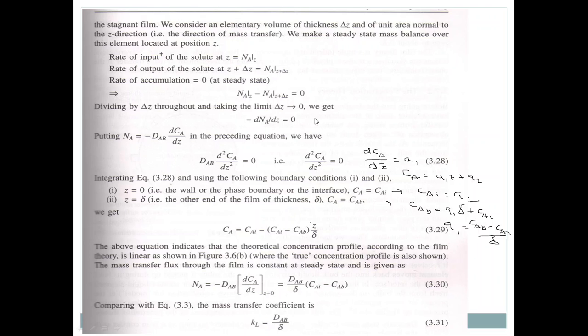This type of thing we have already seen in your heat transfer course, in discussing heat conduction. That was dT/dz, in this case dN_A/dz. Now if I put N_A equal to minus D_AB dC_A/dz, again I am neglecting the bulk term, as per the assumption, then dN_A/dz gives D_AB d²C_A/dz² equal to 0.